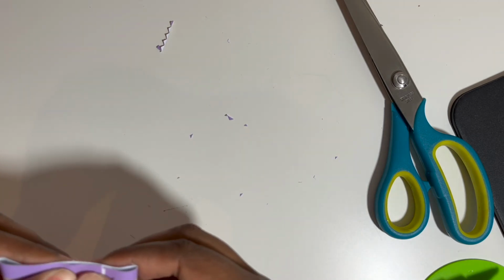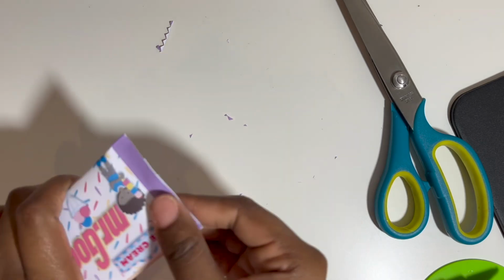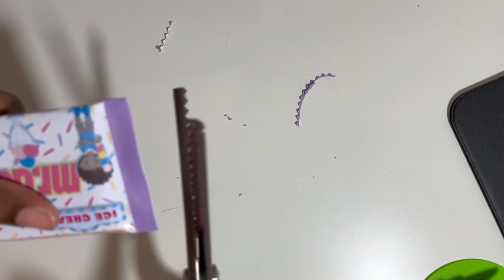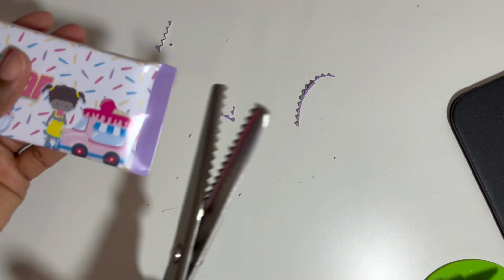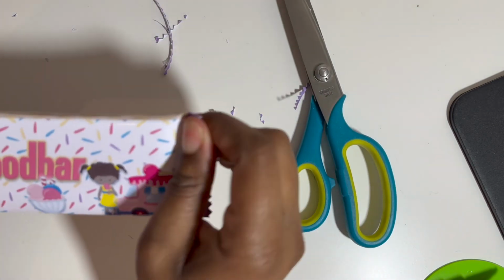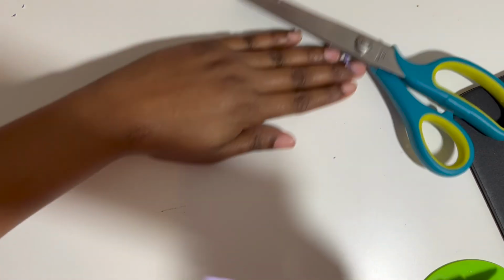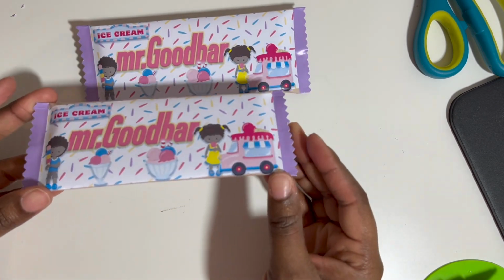And do the same for the other side. Okay. And get your scissors and just take a little off the edge. And there you have it. You have Mr. Goodbar.